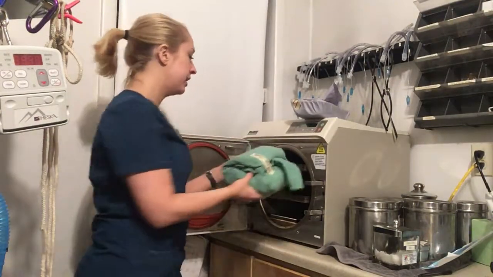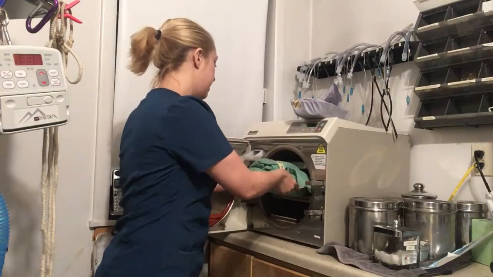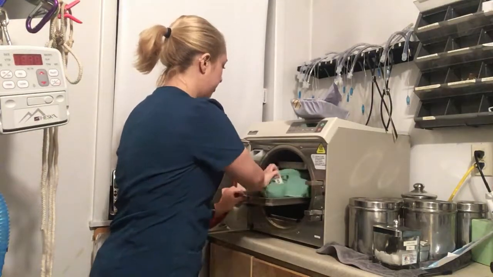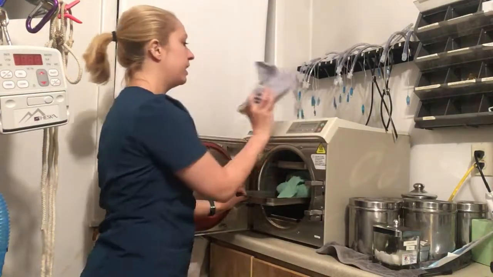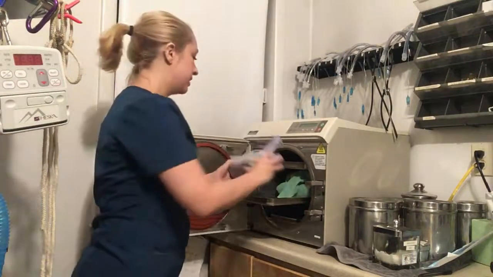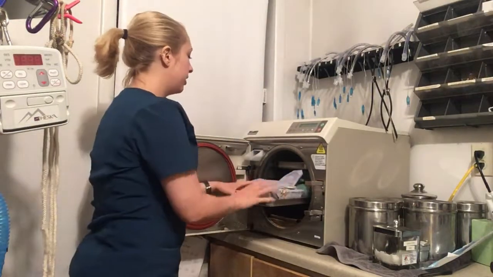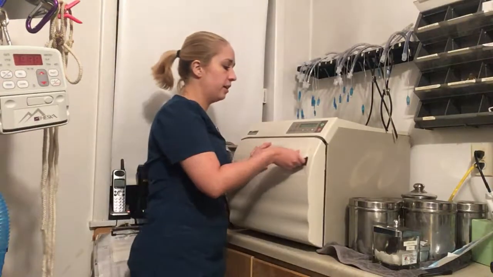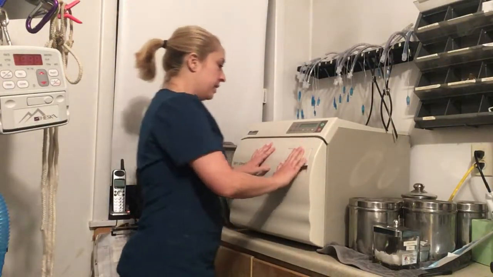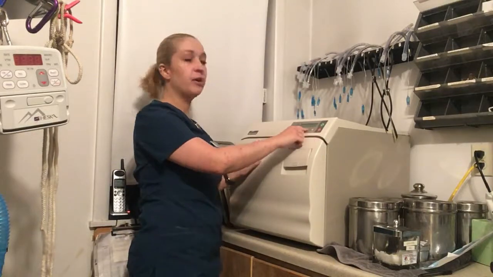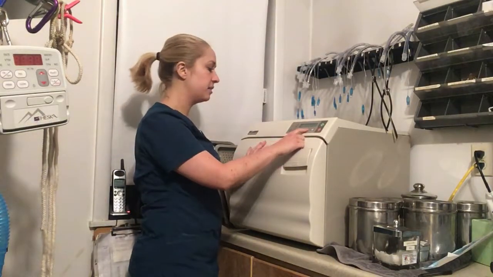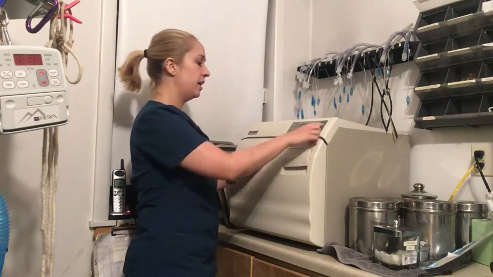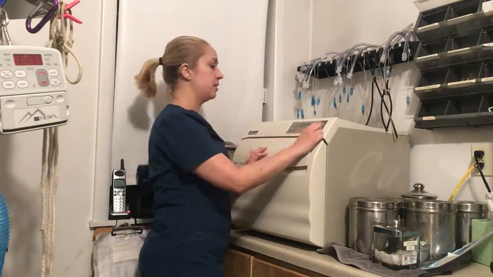Excuse me. So when you're pressing it in, you can pull out your drawers and get everything in. We have the packs that we wrapped earlier, and I'm going to go ahead and get them into our autoclave, and since I'm sterilizing packs, I'm going to select packs, and this one will last for about 30 minutes, and then we'll press start.